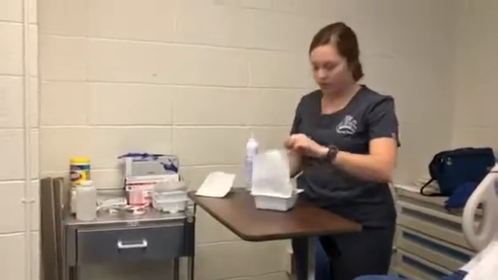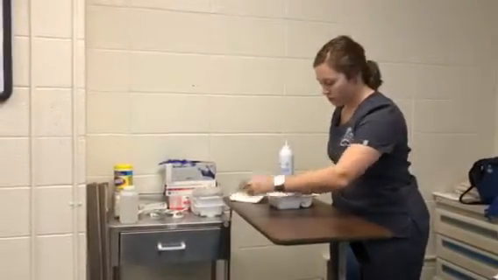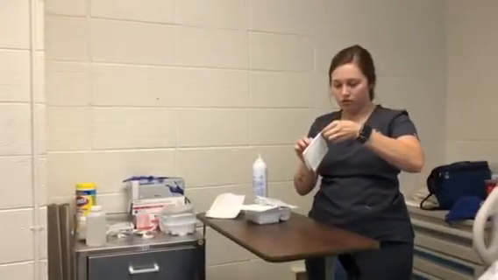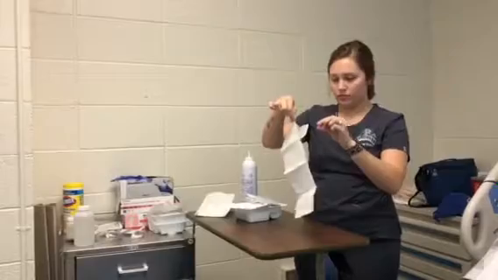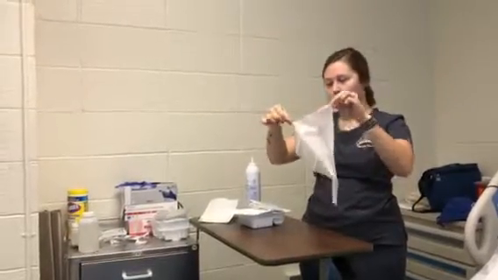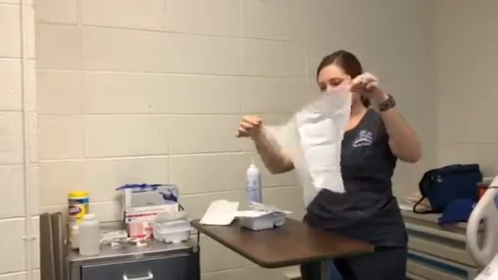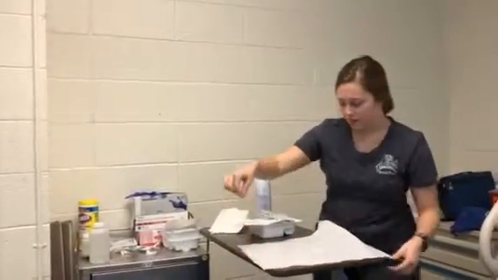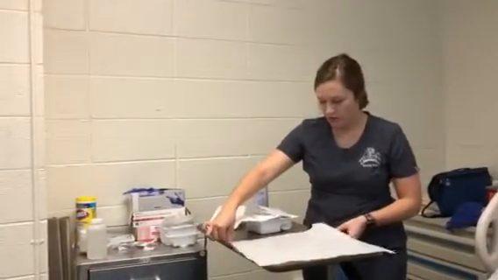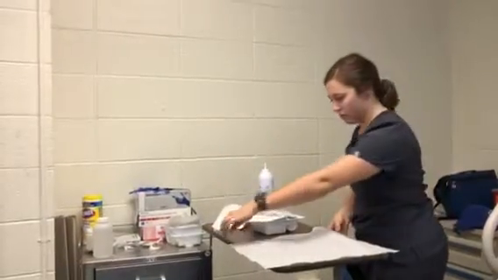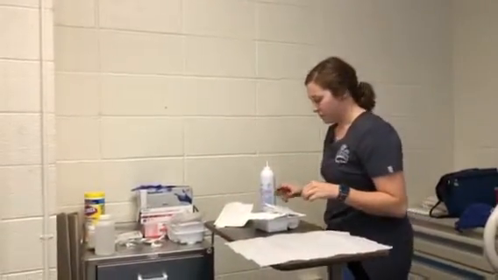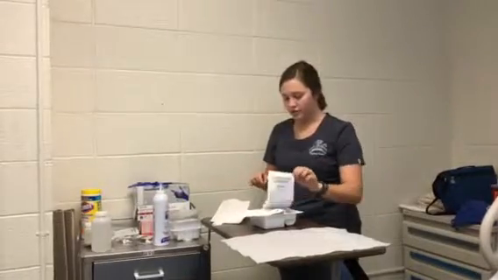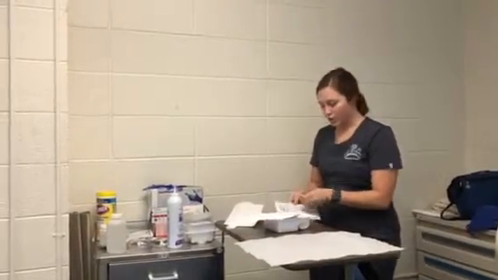Okay, and again, we're going to open this away from us. And then I'm going to take out my sterile drape, and the 1-inch border around it is considered not sterile, and we're going to lay this plastic side down on the table, and this just kind of extends our sterile field. I'm going to get my sterile gloves out and put those on.